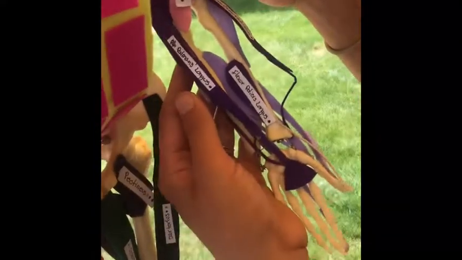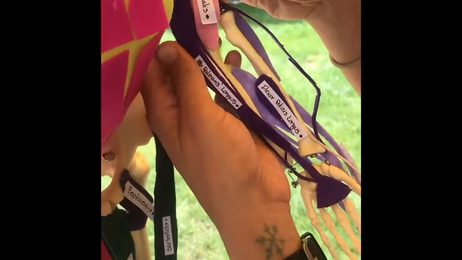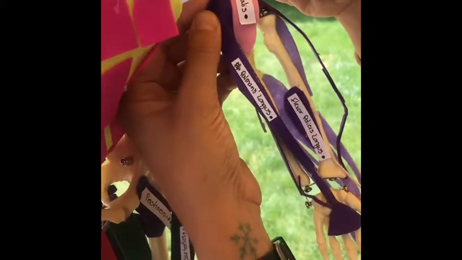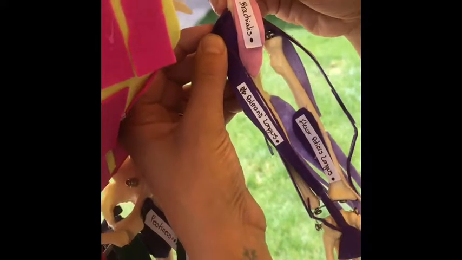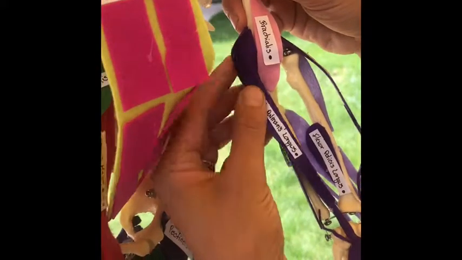Now we have a bunch of muscles that all originate on the medial epicondyle of the humerus.